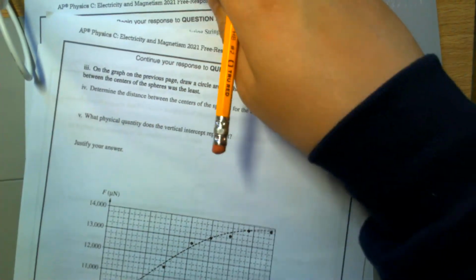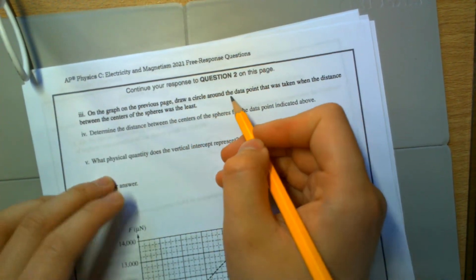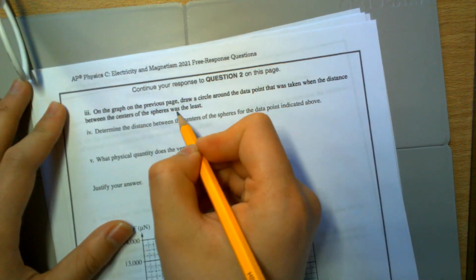Determine the distance. On the graph of the previous page, draw a circle around the data point that was taken when the distance between the centers of the spheres was the least.